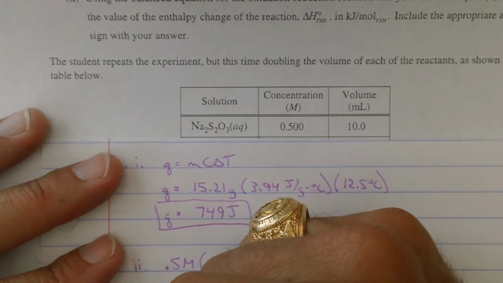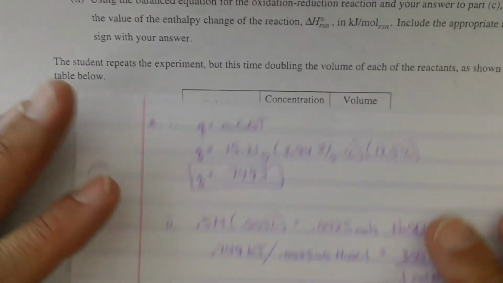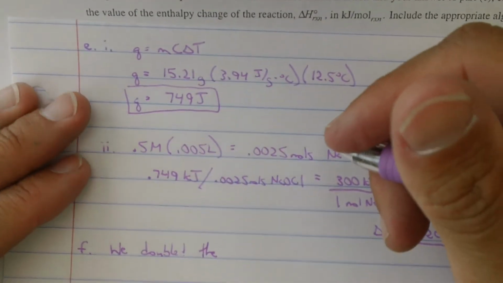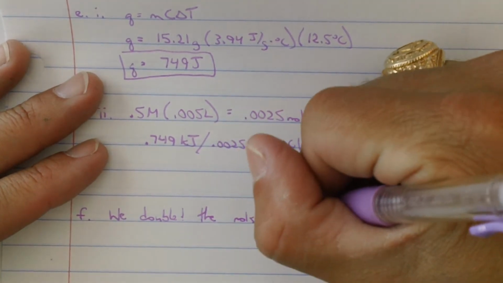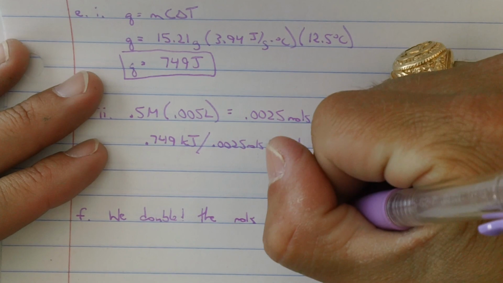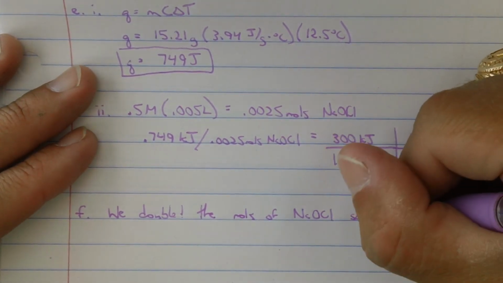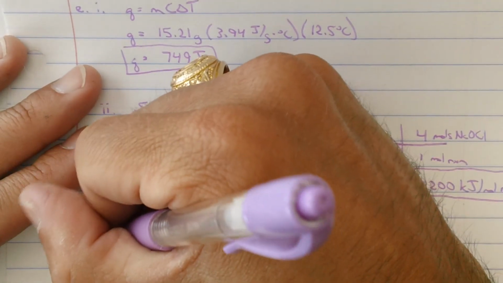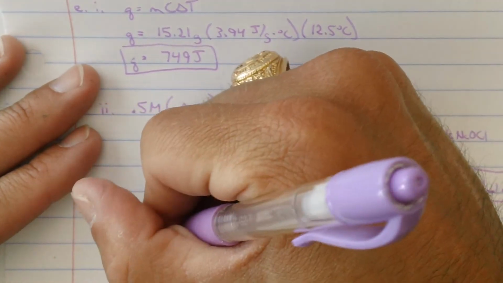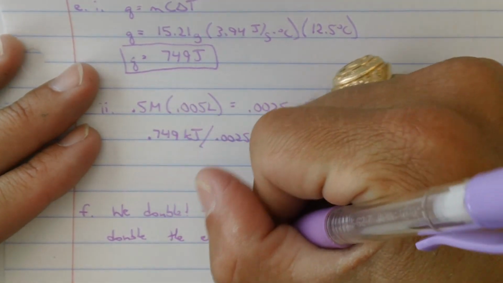We doubled the moles of the hypochlorite. So we would double the energy released.